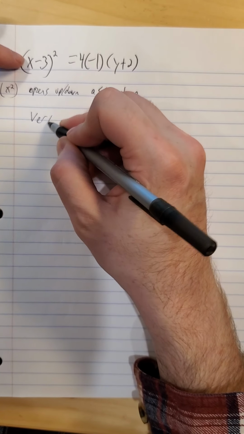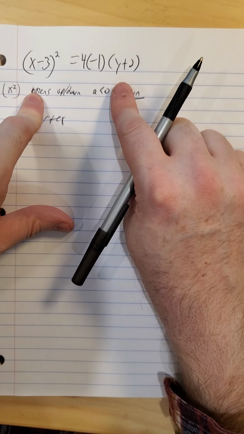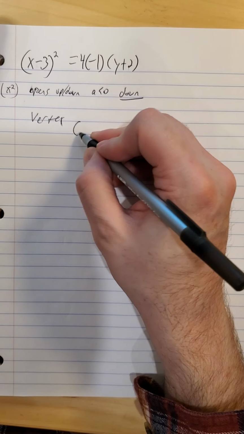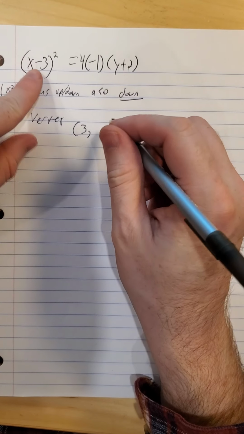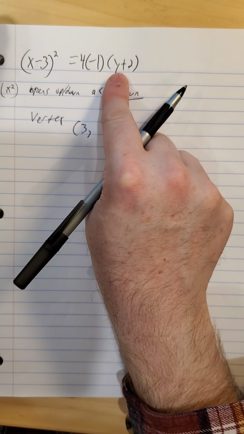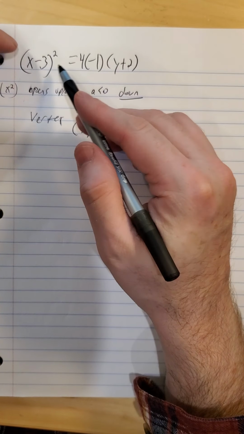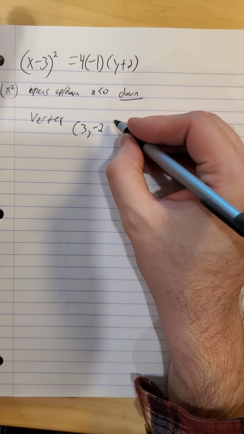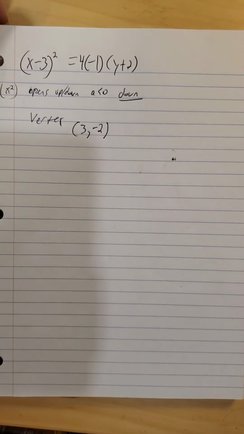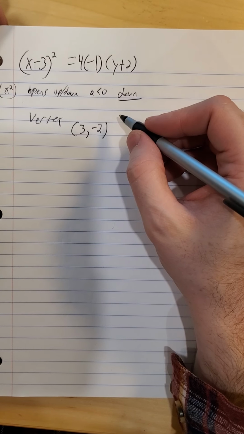Our vertex, though, is no longer at 0, 0 as it would be if we didn't have this negative 3 in here or this plus 2 in there. A negative 3 inside with the x shifts us to the right 3. In other words, to get to where a 0 used to be, I need to plug in a positive 3. To get the y to where a 0 used to be, I'd need a negative 2 in there. So we shifted to the right 3, we shifted down 2. So now we have a vertex at 3, negative 2. Now our a value is a negative 1.